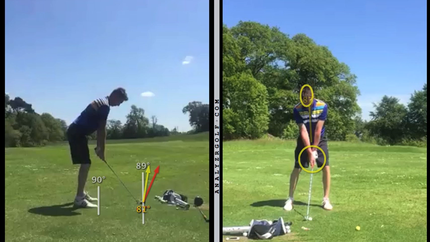Okay, so from a setup perspective, I'd like to see the spine tilting slightly more away from the target, and again, that would look something along the lines of this. That will naturally happen when you take your right hand off the top of the shaft and get it more on the side of the club. That's going to help the spine tilt slightly more to the right, and it's also going to keep your shoulders from pointing to the left of the target. Those are some quick things in the setup that we can do in order to help you swing a little bit more in to out.